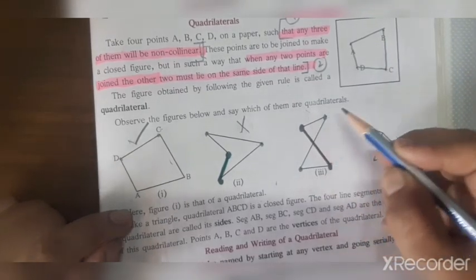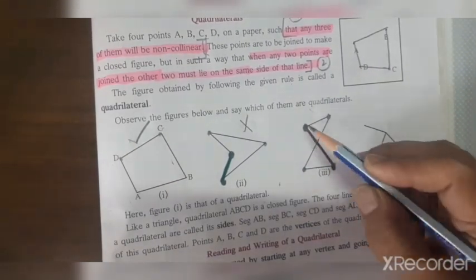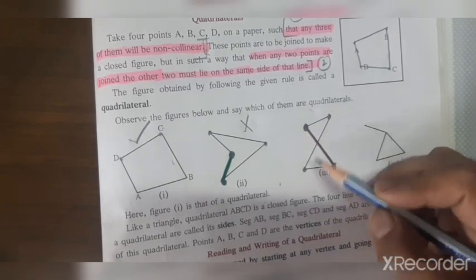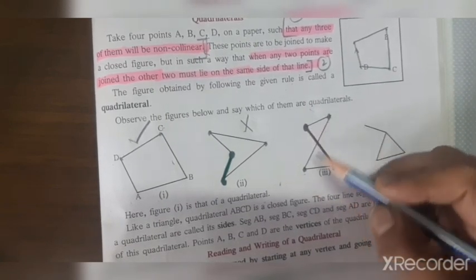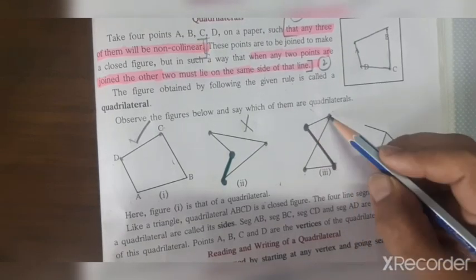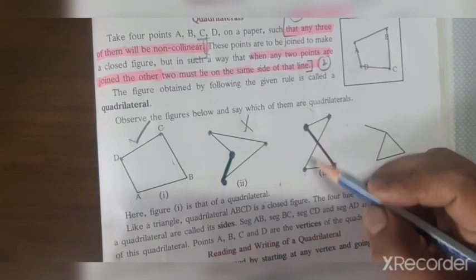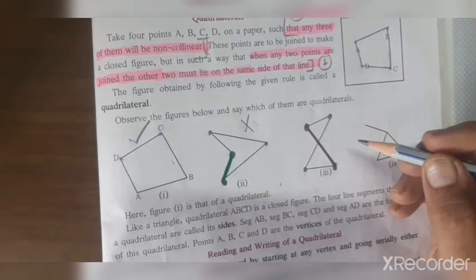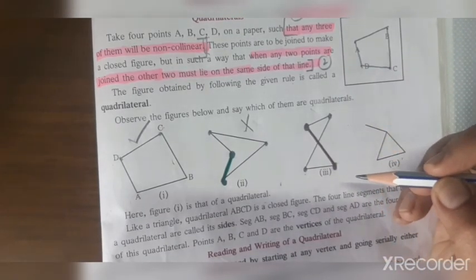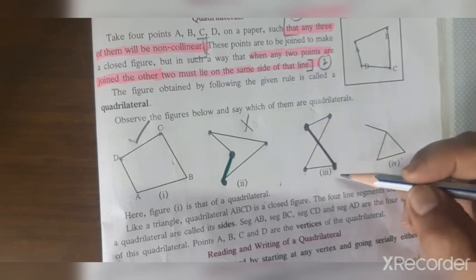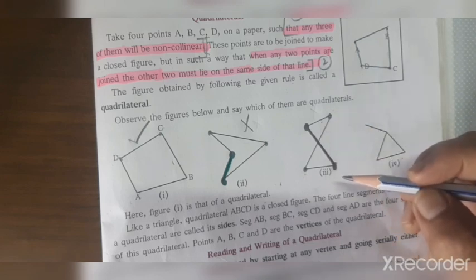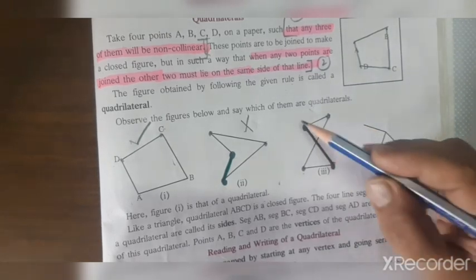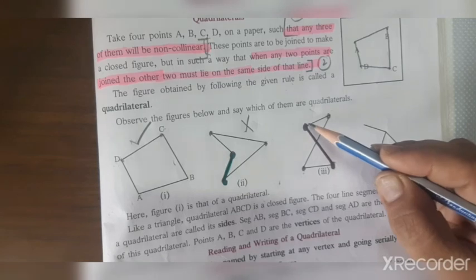Again here, the 1, 2, 3, 4. These are the 4 corners, or the vertices, of the quadrilateral. Any 3 points, they are non-collinear. 1, 2, 3, yes, they are non-collinear. So the first property is satisfied. The second property says if we join any 2 points, then the remaining 2 points should lie on the same side of the line. So if I join these 2 points, I am getting this segment here.